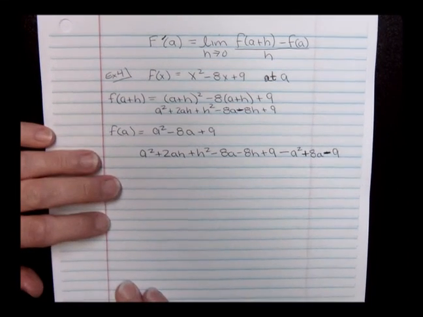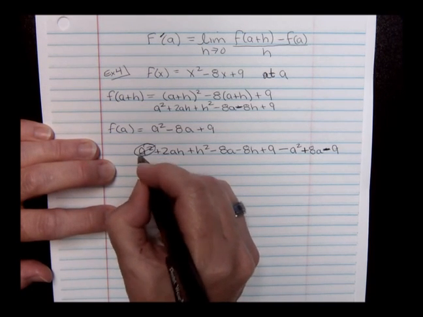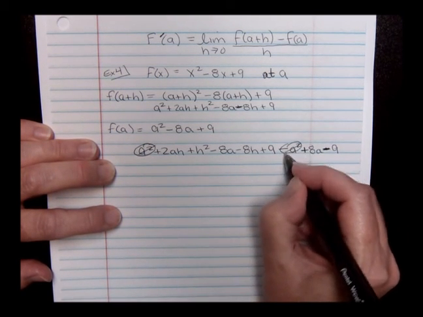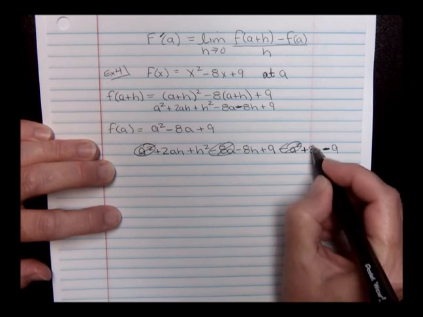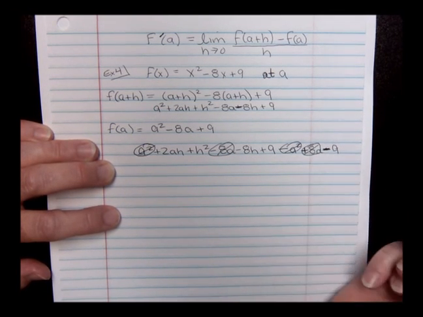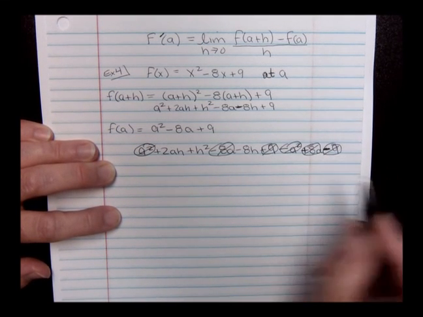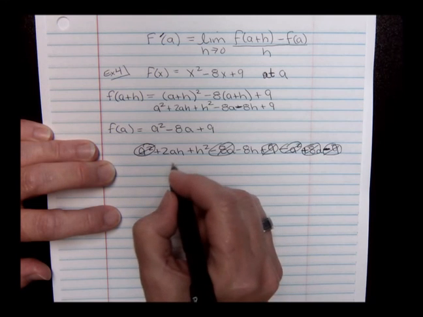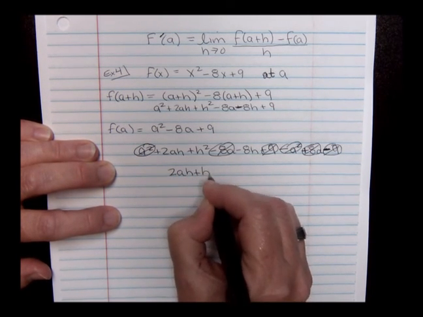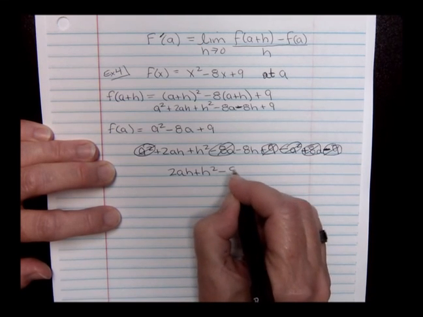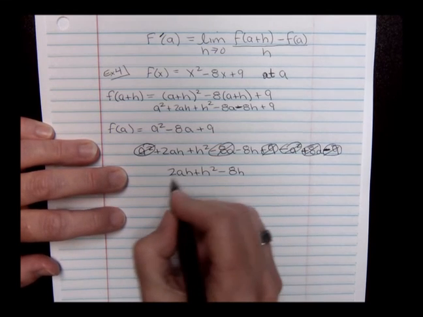Let's see what happens. Well, we're happy because some things cancel. My a squares cancel. My negative 8a and my positive 8a cancel. My 9 and my negative 9 cancel. And that simply leaves me with 2ah plus h squared minus 8h. Okay, well that is all over my h.